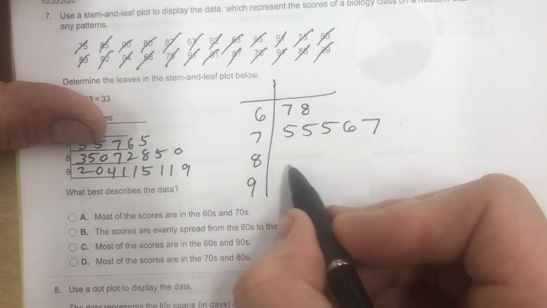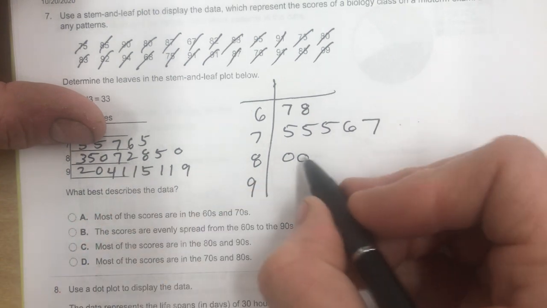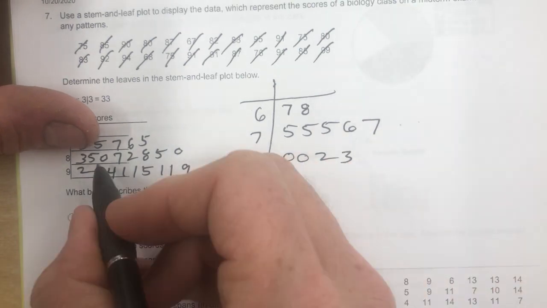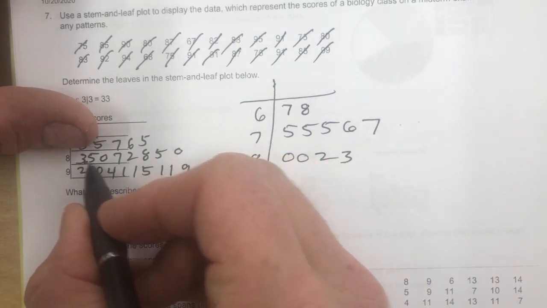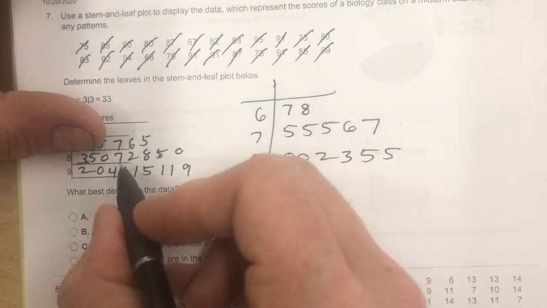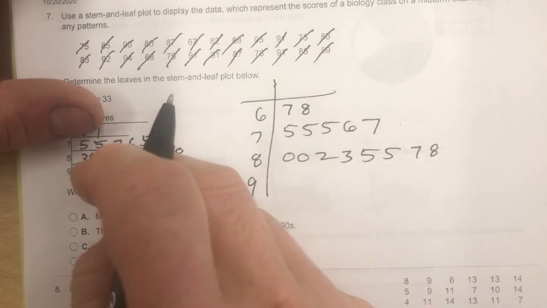Then here I got 2 zeros. All right, then I got a 2. Then I got a 3. Then I got 5 and a 5. Then I got a 7 and 8. 2, 4, 6, 8. 2, 4, 6, 8.